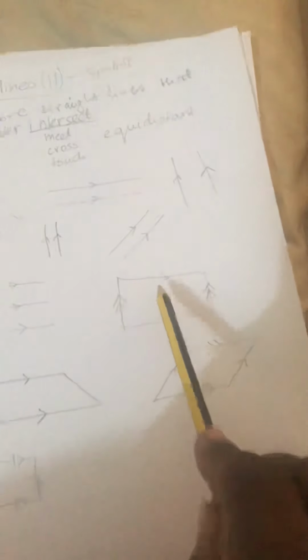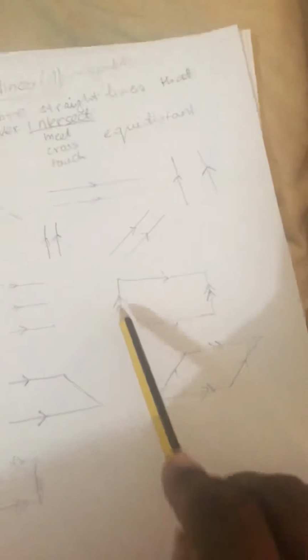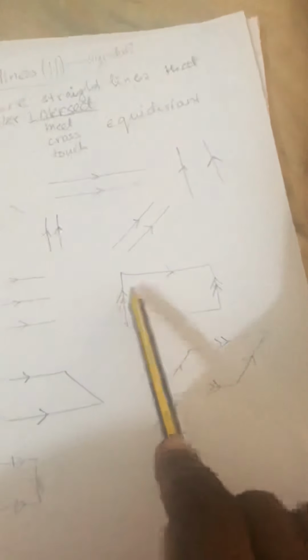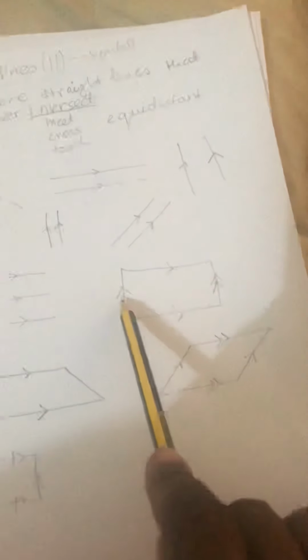Okay? The opposite sides of your rectangle. Now, this side is parallel to this side. You see the symbols? They look the same. This side is parallel to this side. I cannot say this side is parallel to this side because they are meeting. Parallel lines don't meet. And I am differentiating to show you that this one is parallel to this one. So I have to use a different set of arrows compared to this one. Okay? This is parallel to this side.